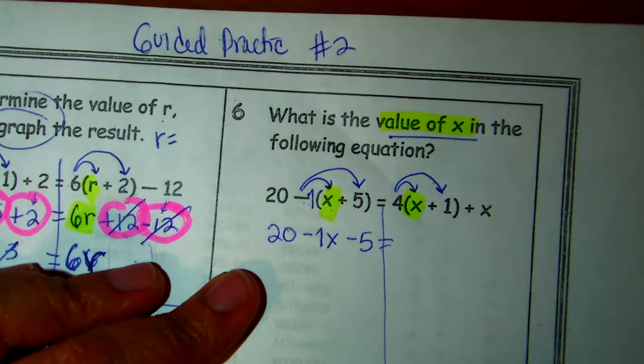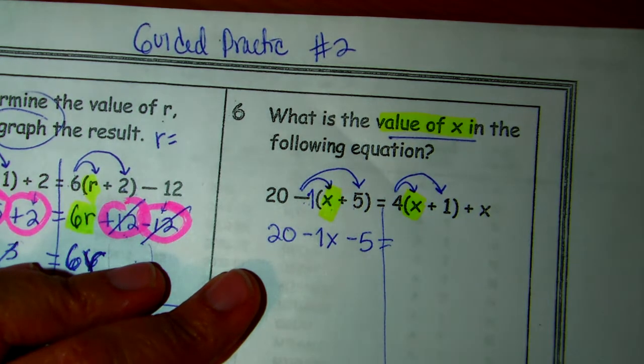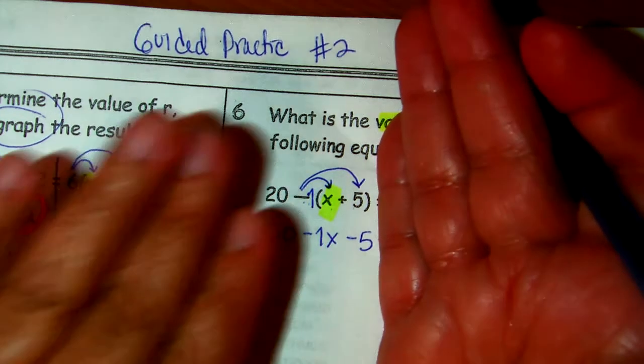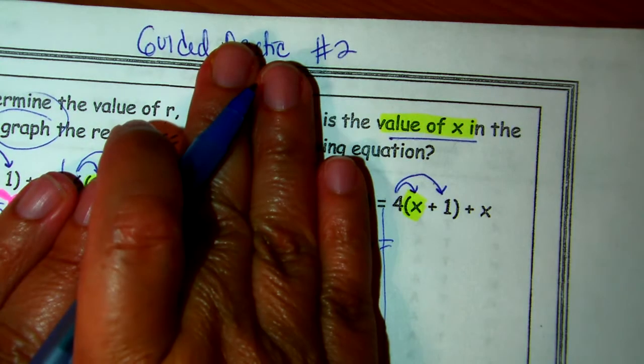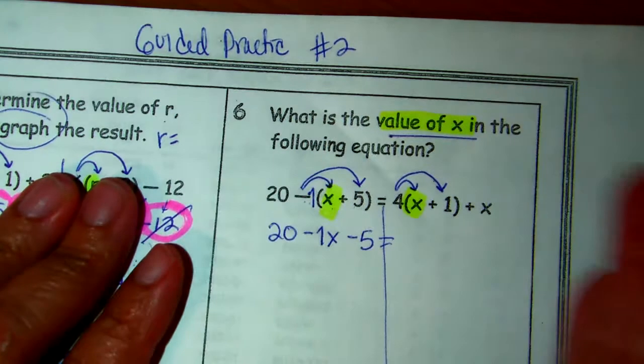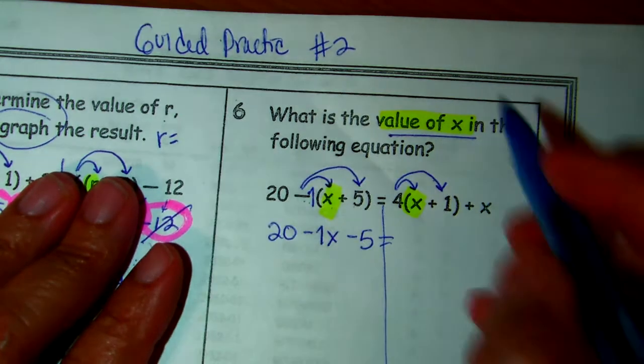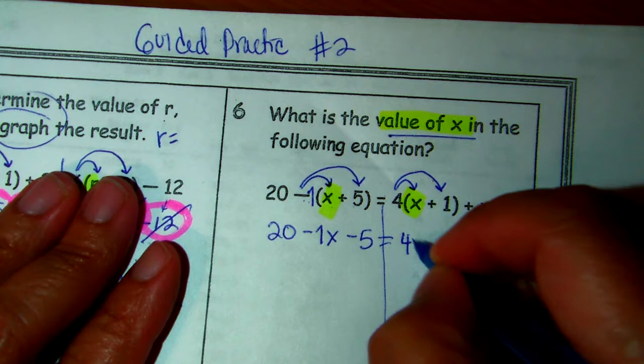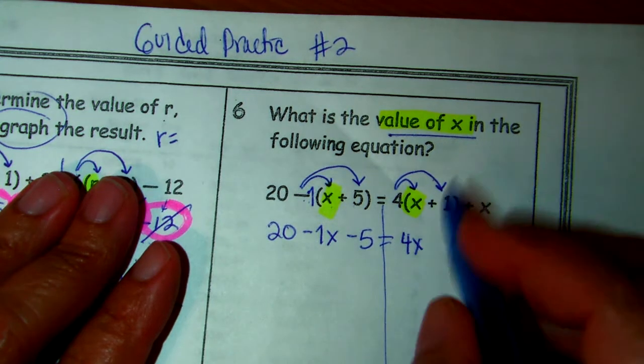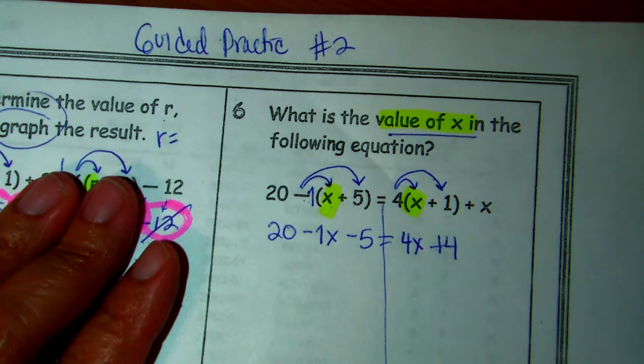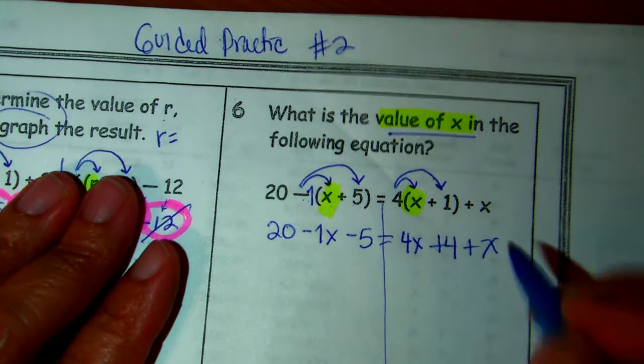I forgot to put the line. I'm just using the line because I know that some students or some of us are better understanding what happens here and then also what happens here. That way we know we're doing work on both sides. 4 times x, 4x. 4 times 1, 4. And bring down the x.